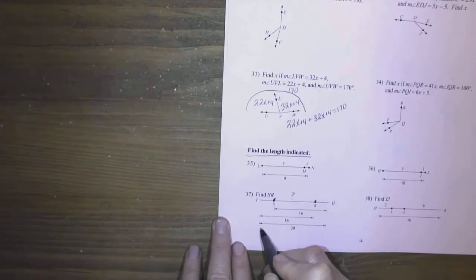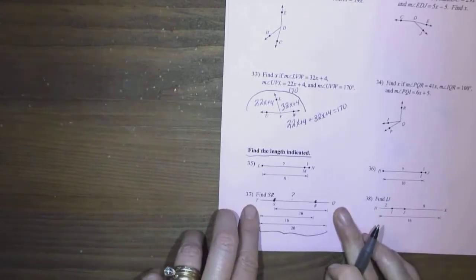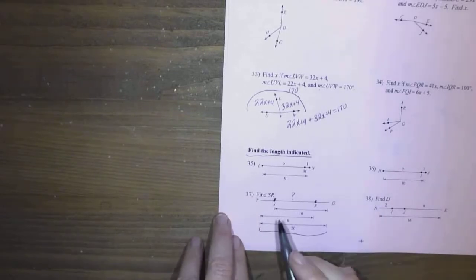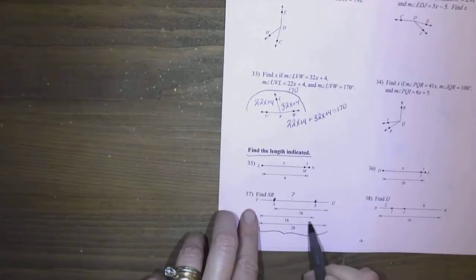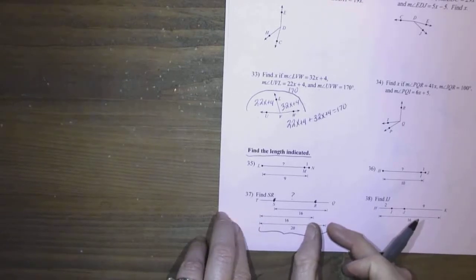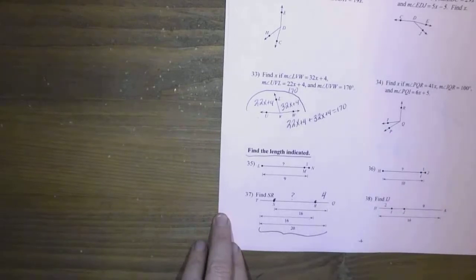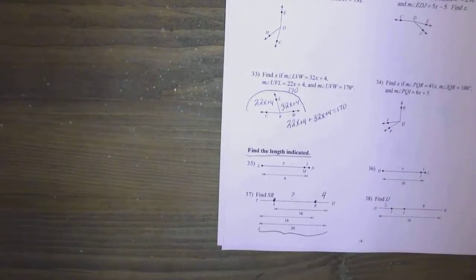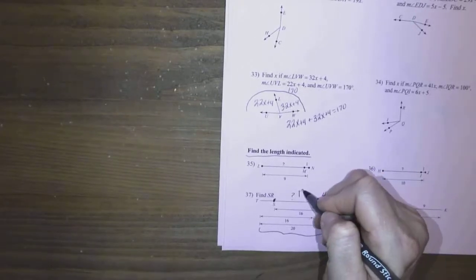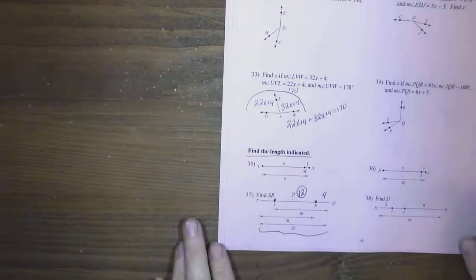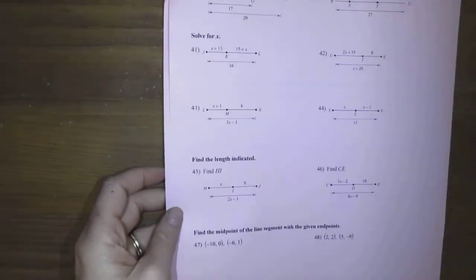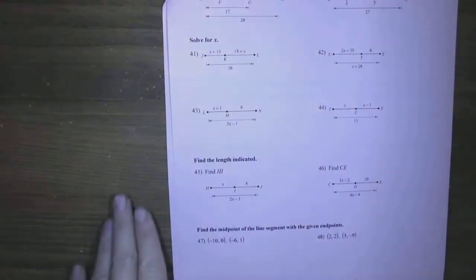Well, let's see. This whole piece, the whole thing from T to Q is 20. From T to R is 16. So the little piece on the end, if I subtract these, I'll get 4. Let's see what else I can do here. Well, from S to Q is 16. And if from R to Q is 4, if I subtract these, then I can get the piece that I need, which is 12.